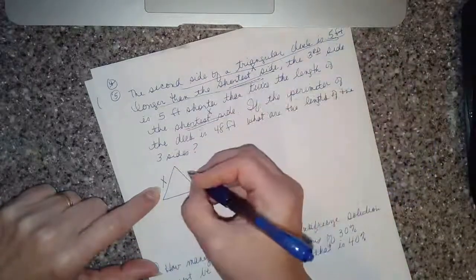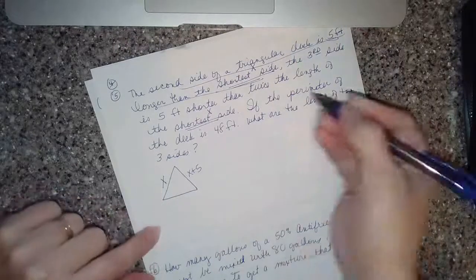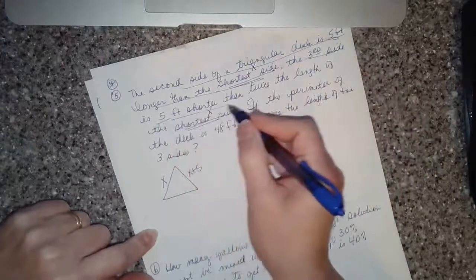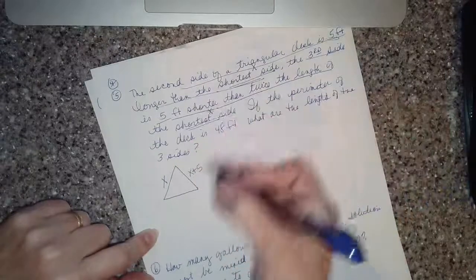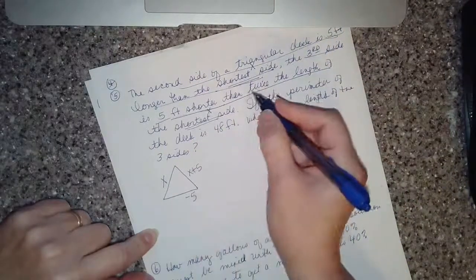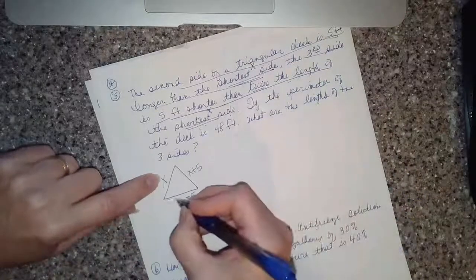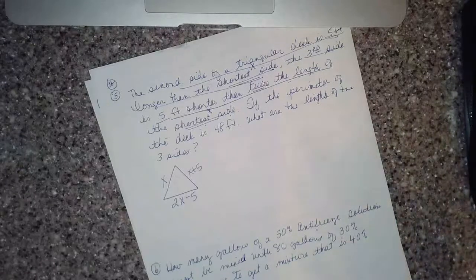And then we got another side. The third side is 5 feet short of twice the short side. It's going to be minus 5 from twice the length of the short side. Remember, the short side is that x. Twice that. So we're able to represent these. They're just brain teasers to help us get our brain going with this idea of building equations. Then it tells me the perimeter is 48 feet.